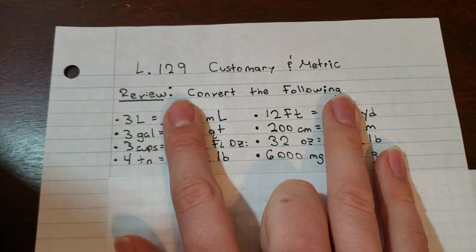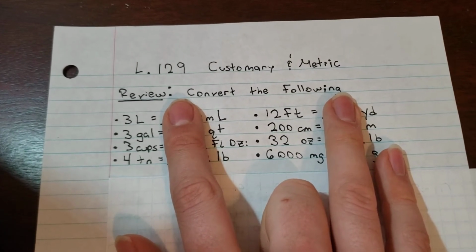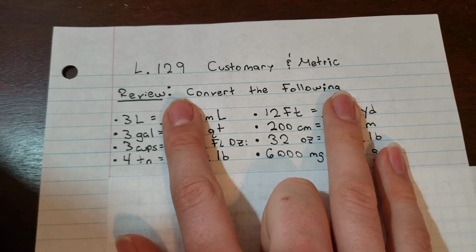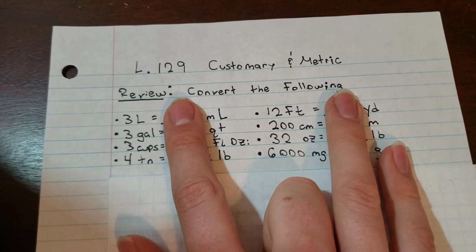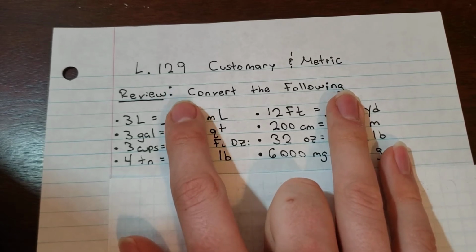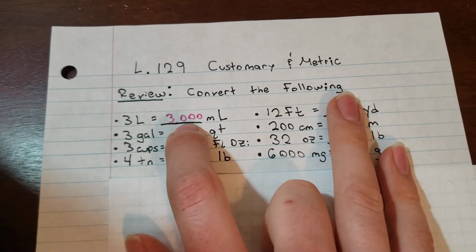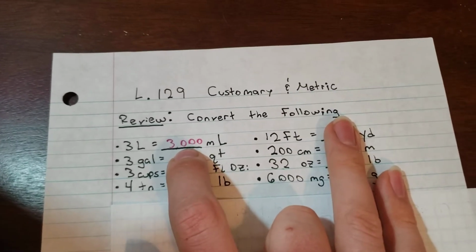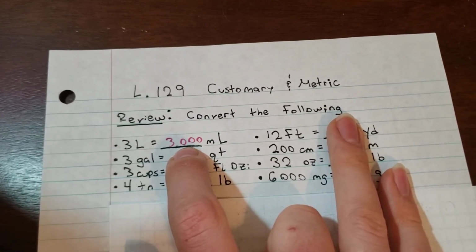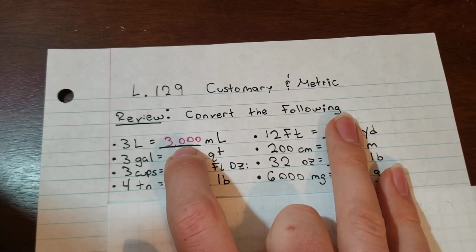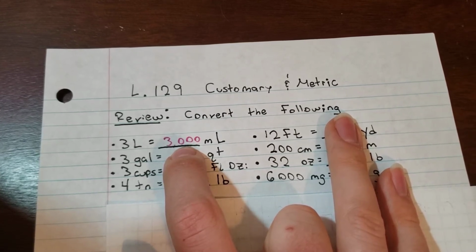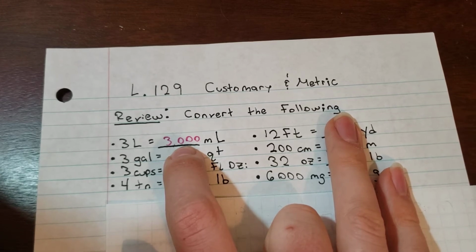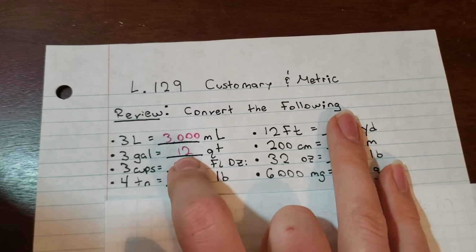But 3 liters going to milliliters, so liters is larger than milliliters. So I'm going to be moving my decimal place to the right, three spots. That's going to give me 3,000 milliliters. From gallons to quarts, again, I'm going from larger to smaller. So I'm going to multiply. There are 4 quarts per gallon. So I'm going to multiply 3 by 4, get 12.